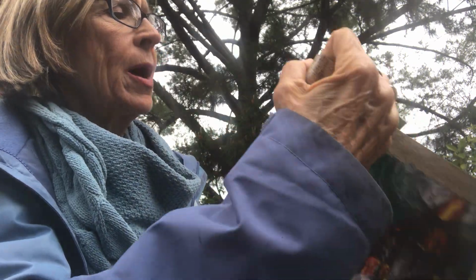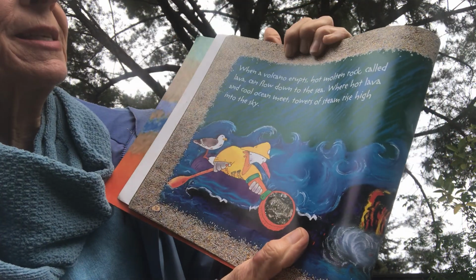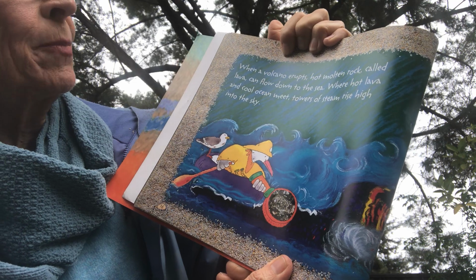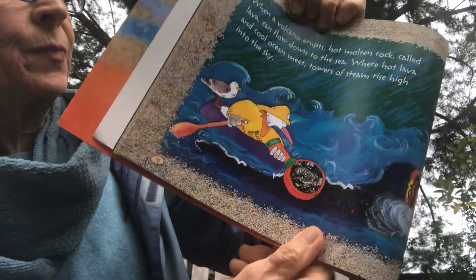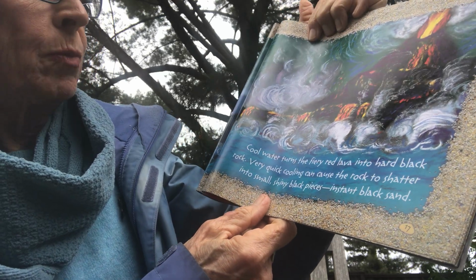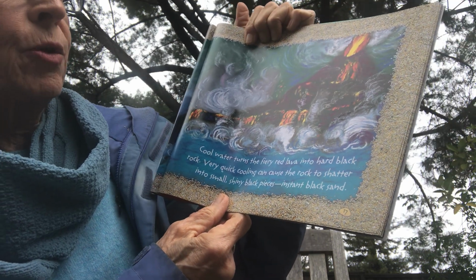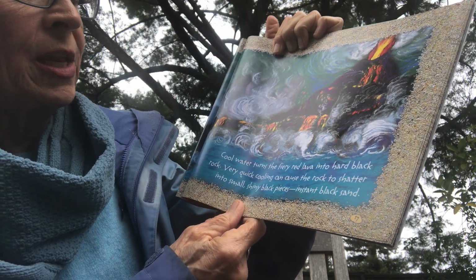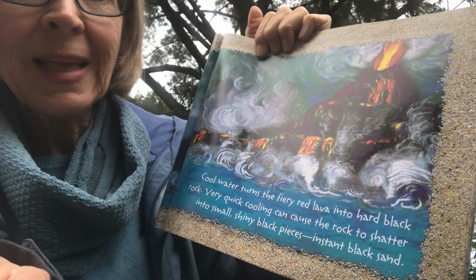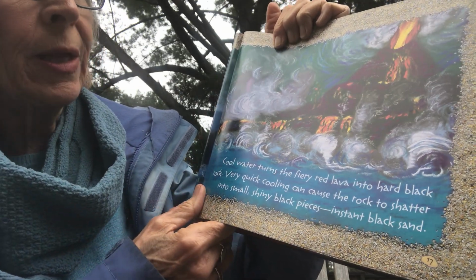When a volcano erupts, hot molten rock called lava can flow down to the sea. Where hot lava and cool ocean meet, towers of steam rise high into the sky. Cool water turns the fiery red lava into hard black rock. Very quick cooling can cause the rock to shatter into small, shiny black pieces. Instant black sand. Now you remember our obsidian. That's how it's formed, from volcanoes going into water and cooling quickly.